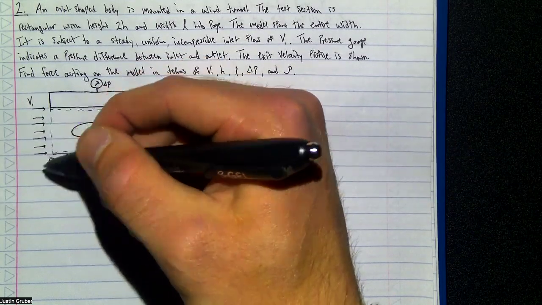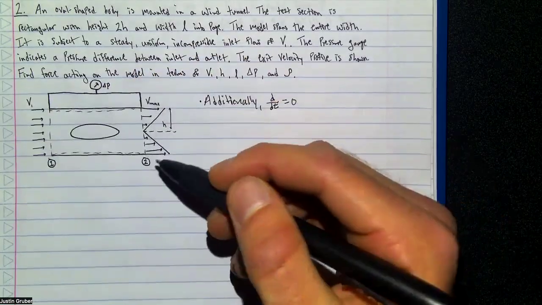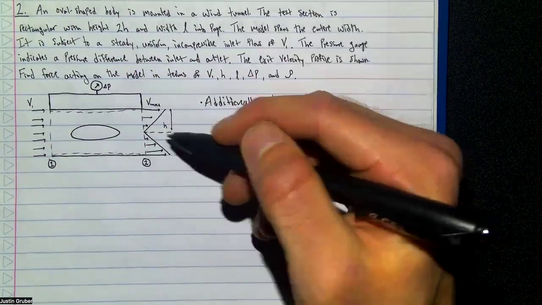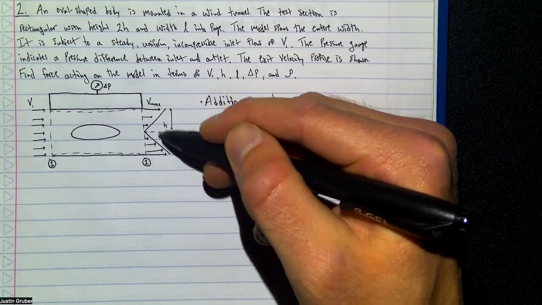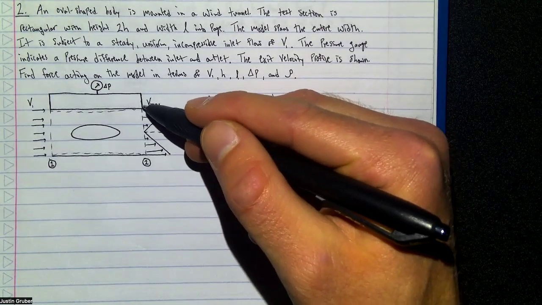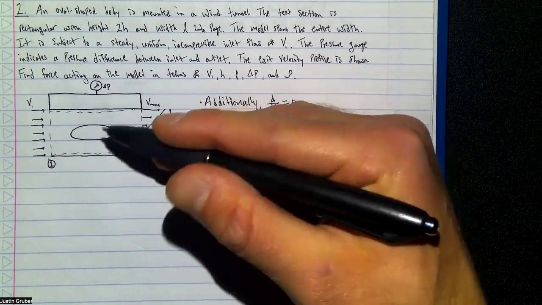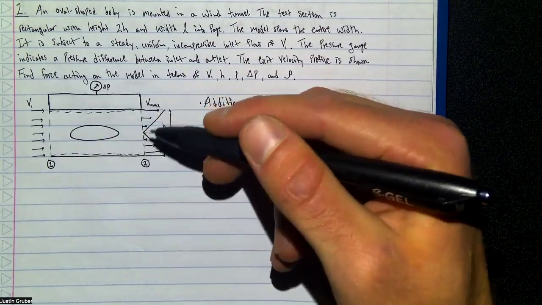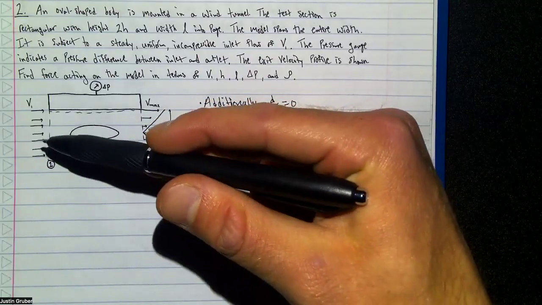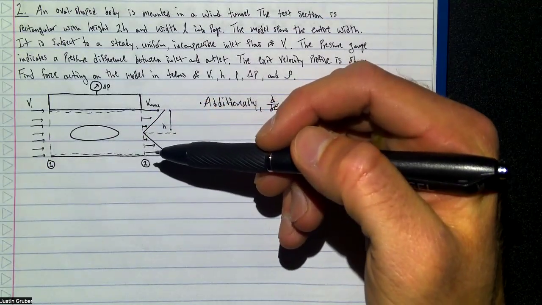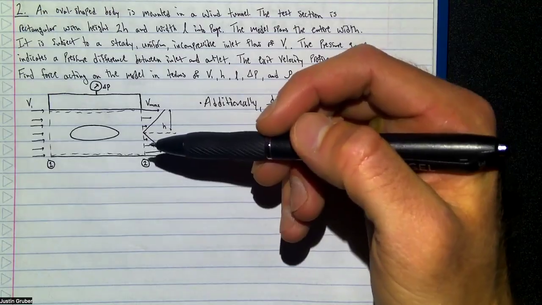You've got some quantity coming in, and some quantity coming out, but you've got all this empty space in the middle. So you know that the Vmax velocity coming out on these edges has to be greater than V1 in order for what's coming in to equal what's coming out. Is everybody fine with that?